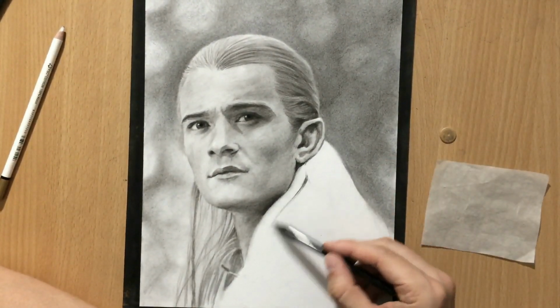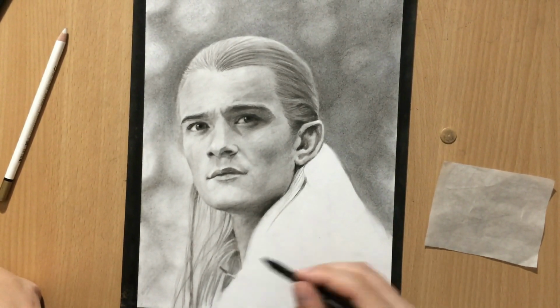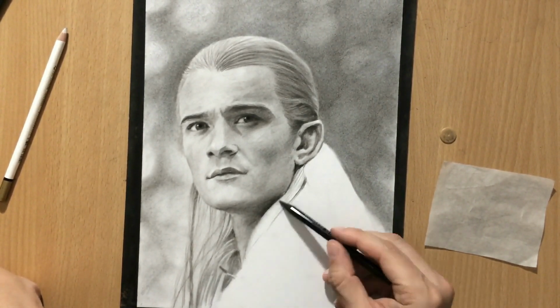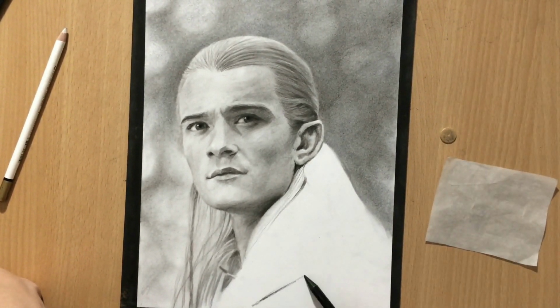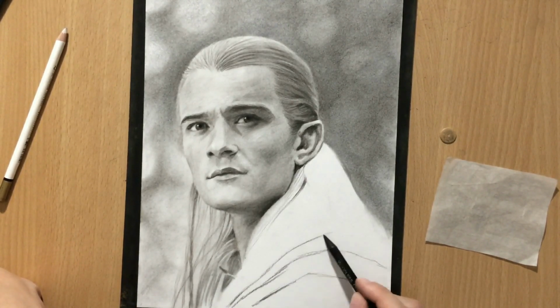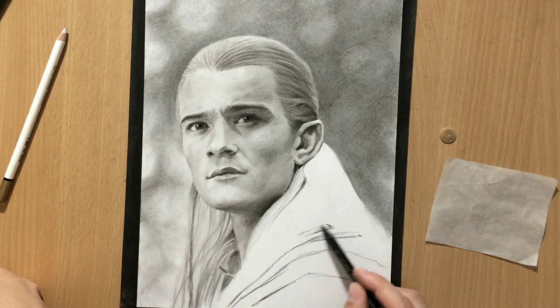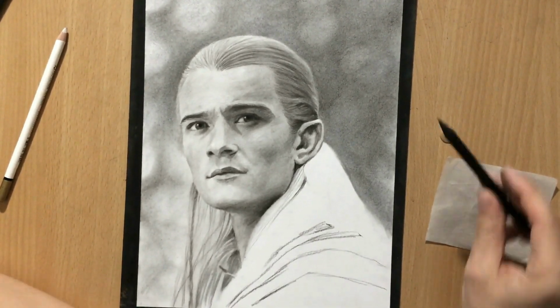And now I'm back to using the medium charcoal pencil, where I'm going to do a little bit more work to separate this here into segments and also start working on his armor.